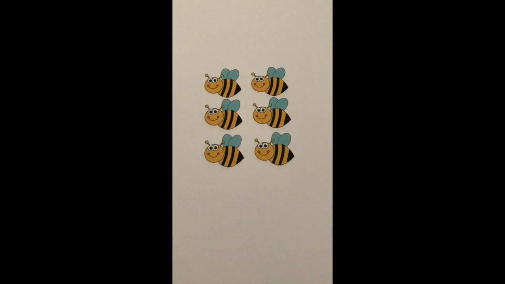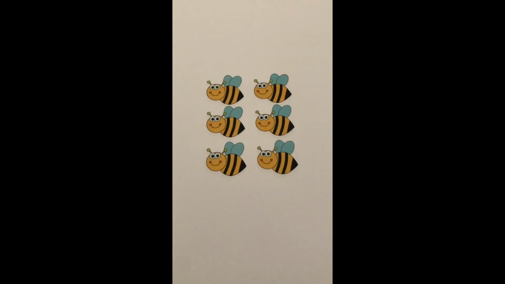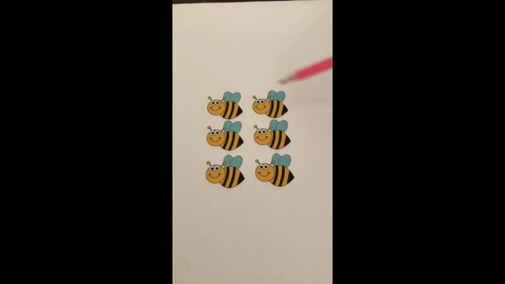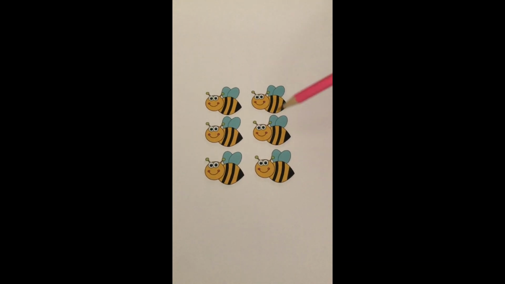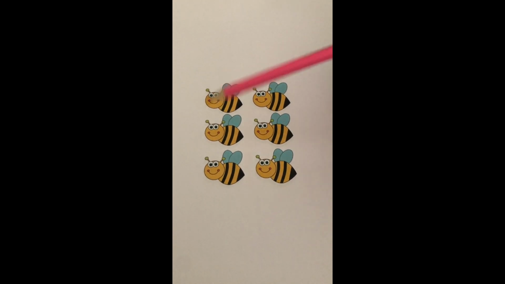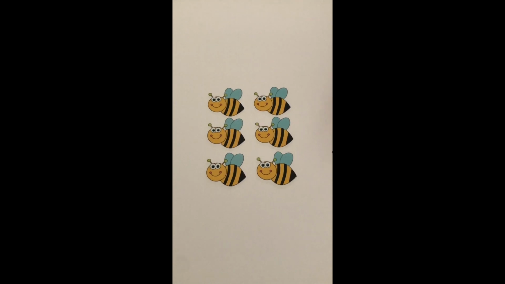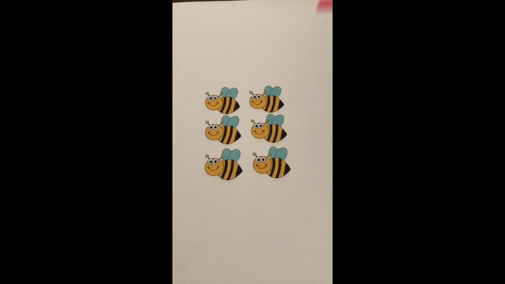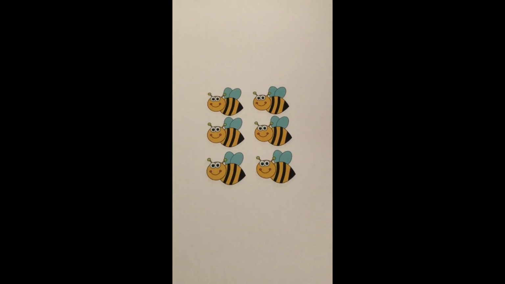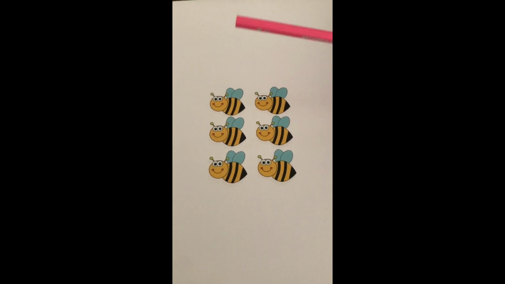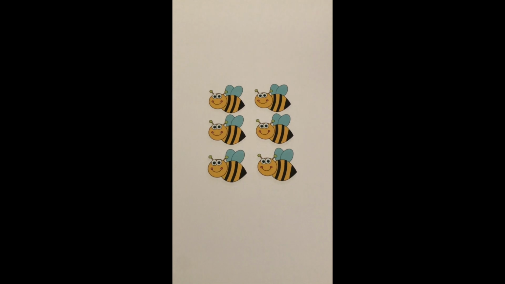I have a picture that is similar to yours on your activity. So over here I have a picture of bumblebees that are arranged in an array. First of all, I noticed there are equal groups of bumblebees, otherwise we couldn't make the array. So now there are two ways we can actually skip count to find the total. I'm going to show you the first way and then the second way.